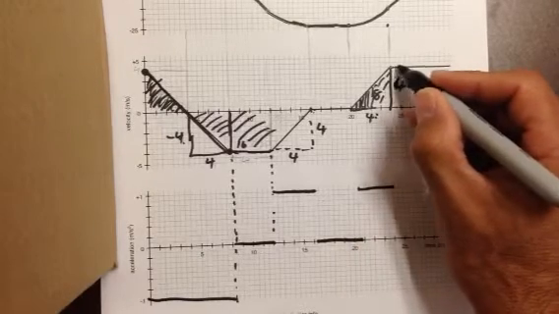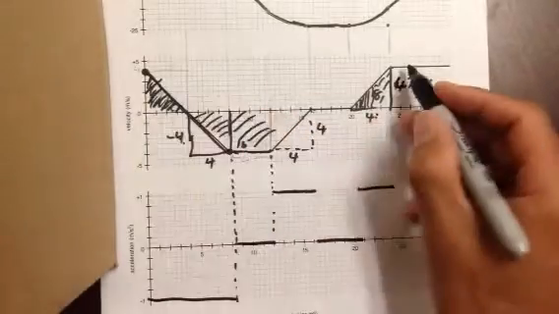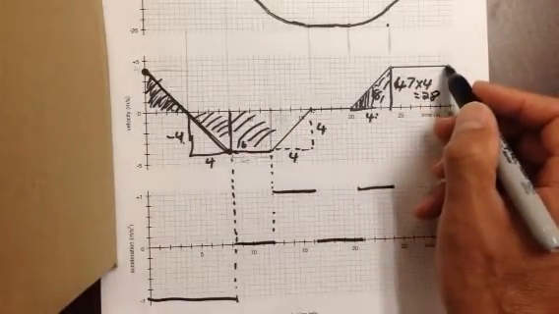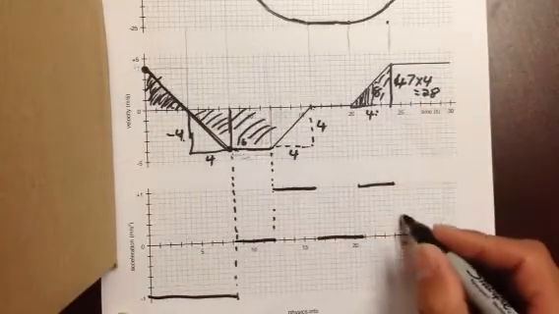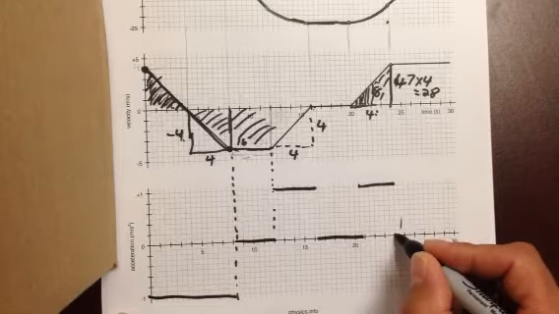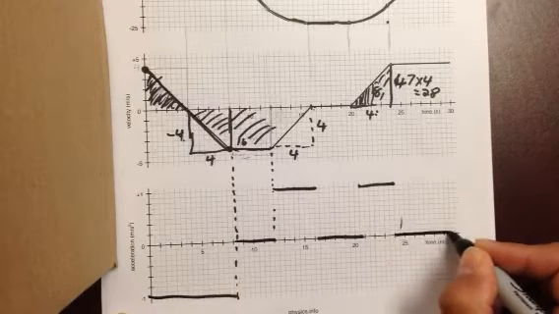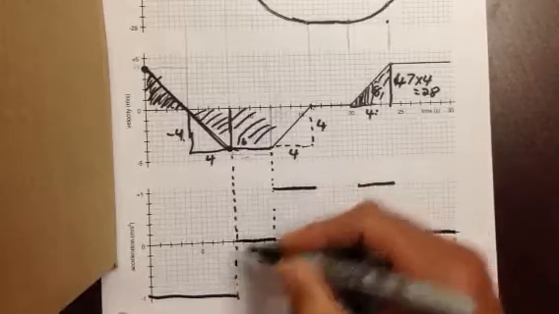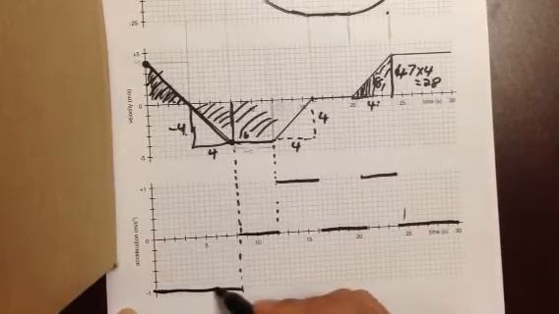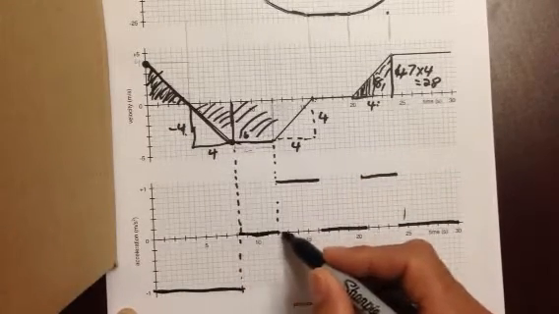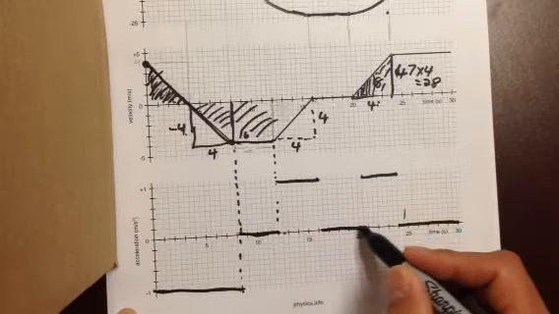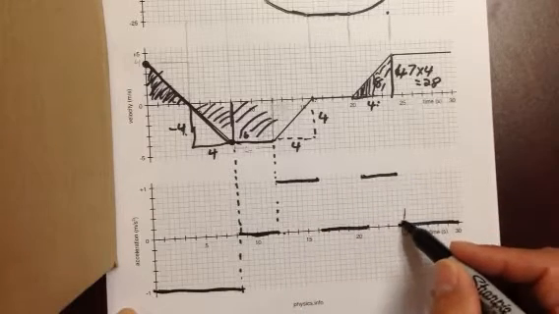And now finally, I have a constant velocity of +4. But because it's constant, my velocity is not changing. My acceleration here is 0. So I have what looks like steps. I have an acceleration of -1, acceleration of 0, acceleration of 1, acceleration of 0, acceleration of 1, and again 0.